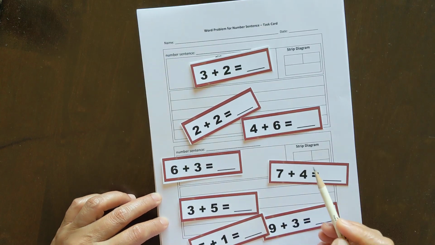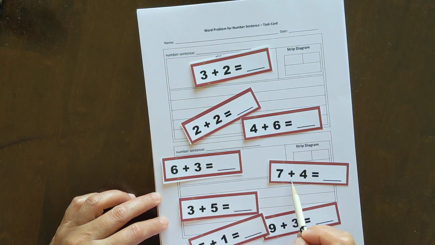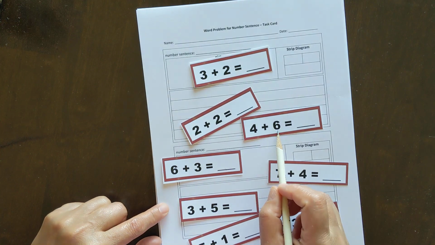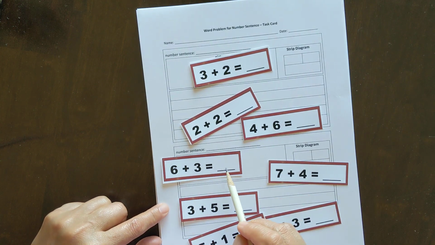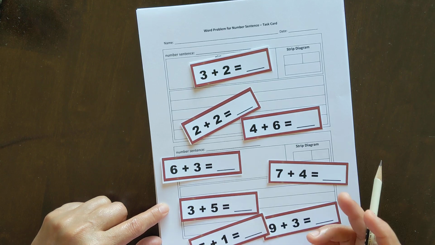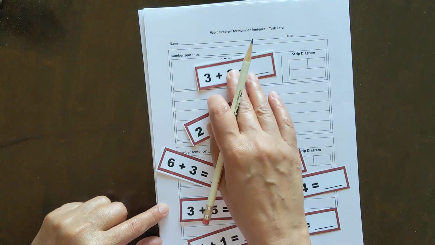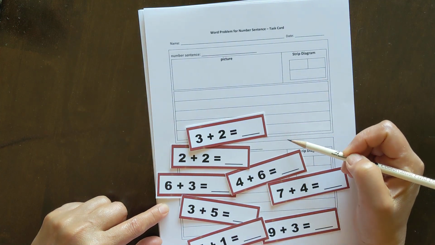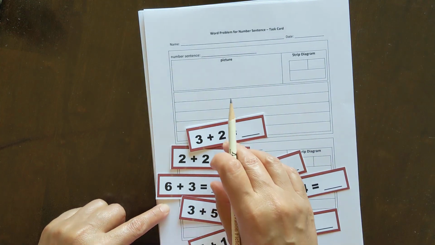These number sentences show addition or a joining action where part and part are given and the total needs to be calculated. Students draw a picture, show it as a strip diagram, and write a word problem for each of these cards.